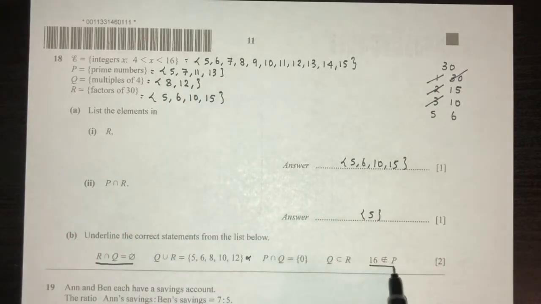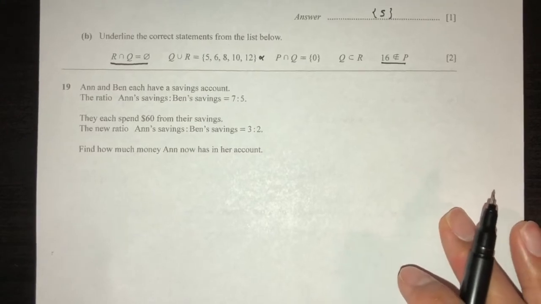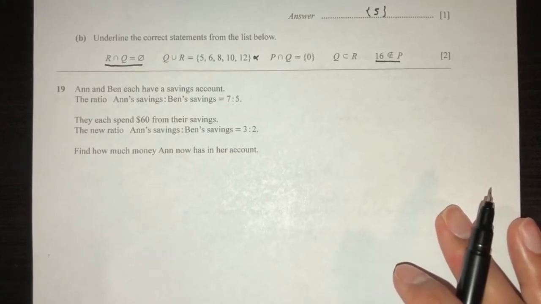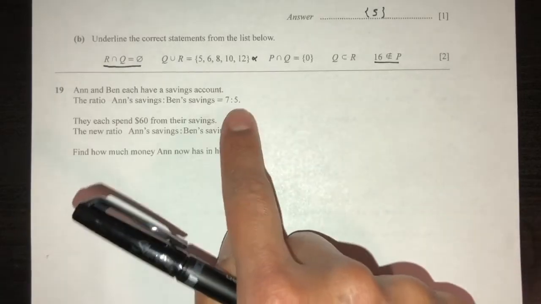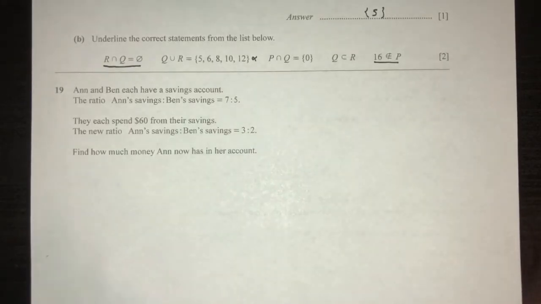So you have two which are true. This and this are true. Now 19, Anne and Ben each have a saving account. The ratio of Anne's saving to Ben's saving is 7 to 5. So let's do something here.